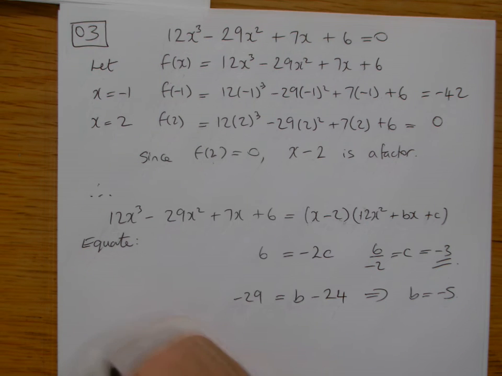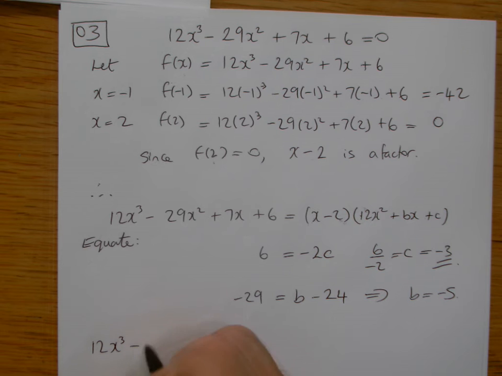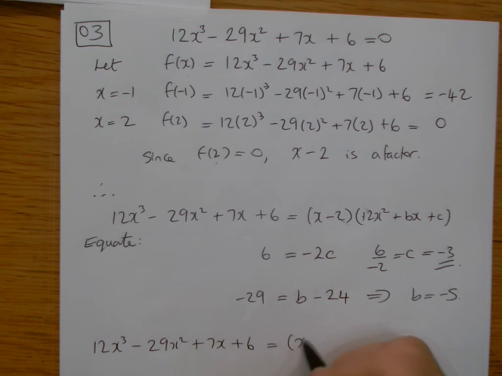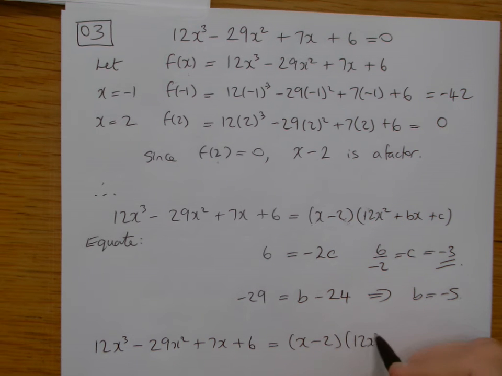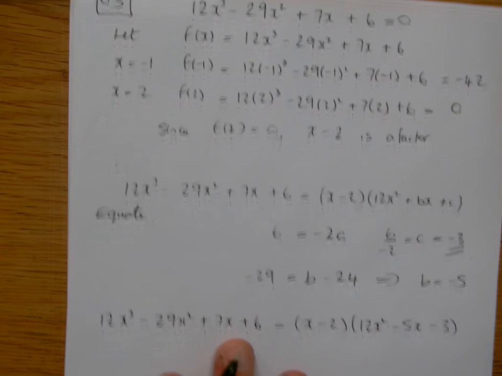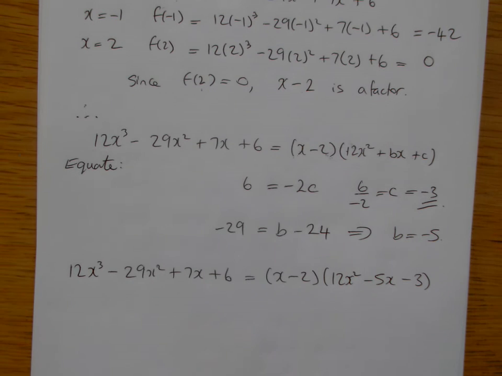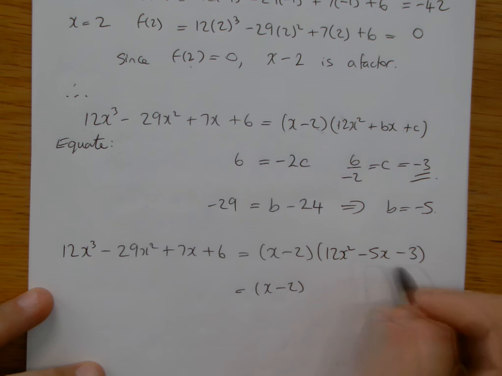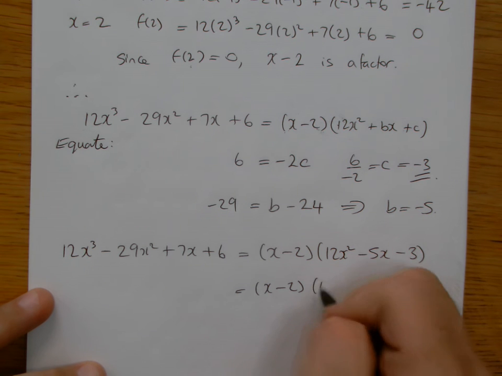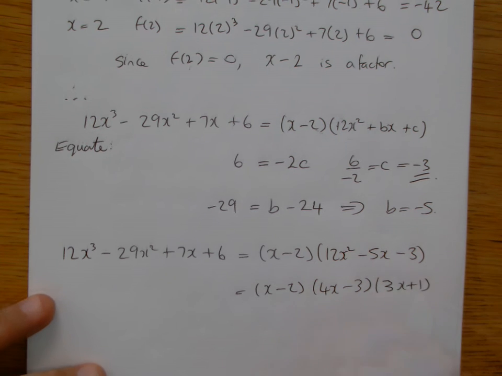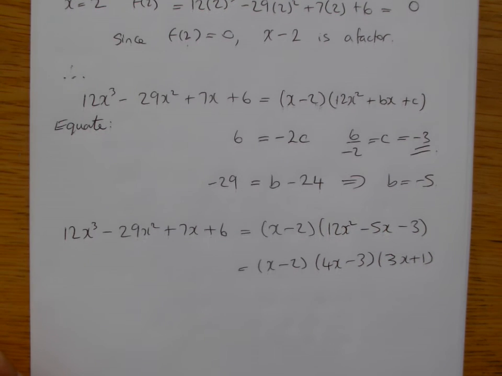So therefore, our answer is as follows: x minus 2, 12x squared minus 5x, and then minus 3. We've got to factorize them. We've got to have a pair of brackets here, and when I did this, I got 4x minus 3 and then 3x plus 1. That's what that quadratic gives when you factorize it.